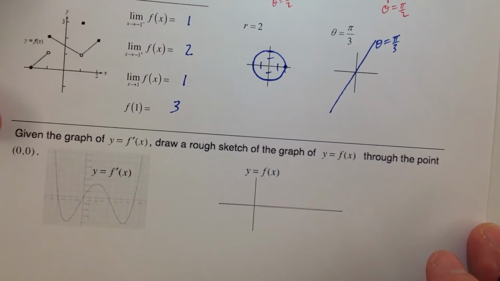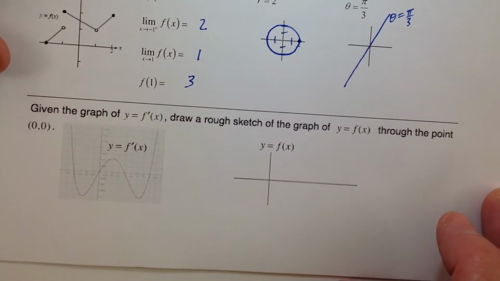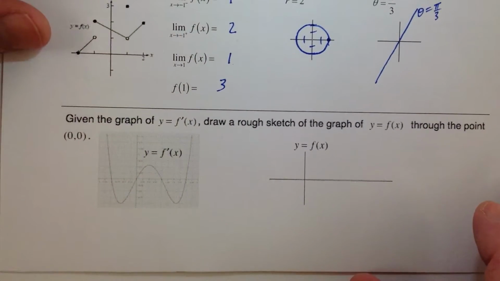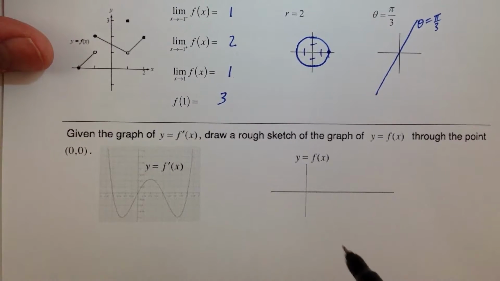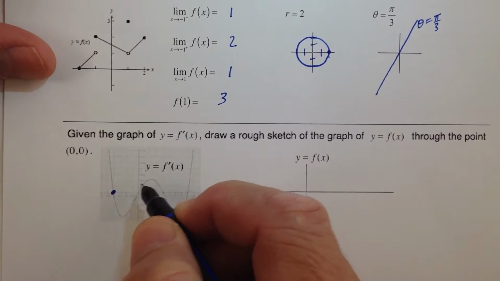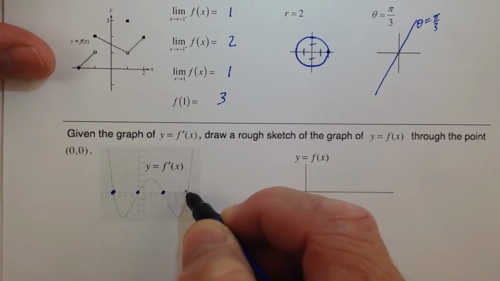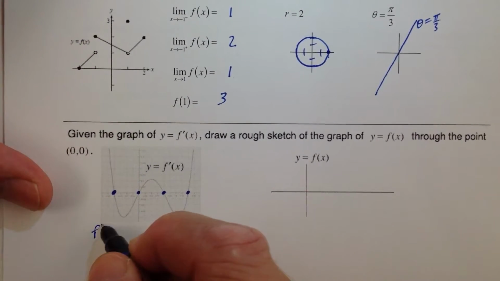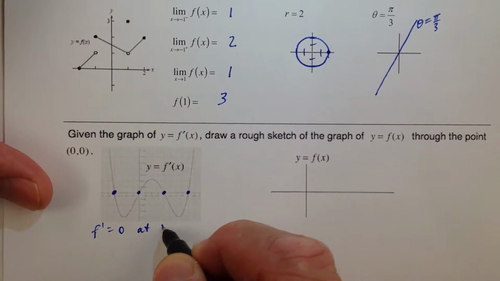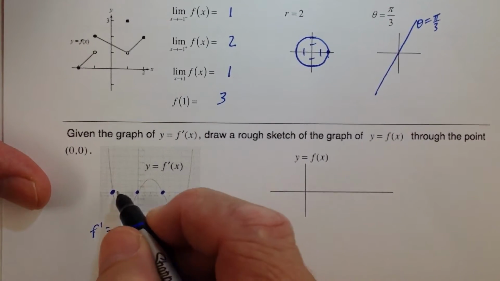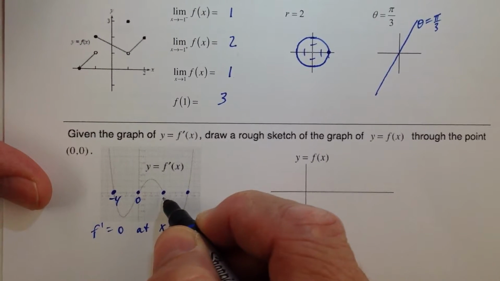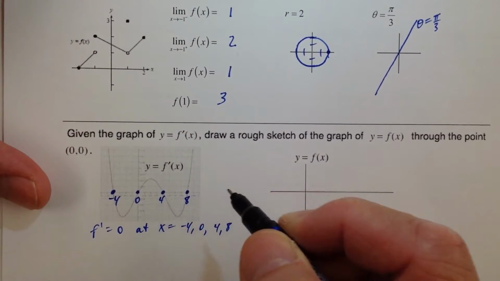Now, finally, we have, it's kind of how we ended the school year in Pre-Calc Honors. But anyway, I'm just going to pick random values for these points in which f prime is equal to 0. So let's say f prime is equal to 0 at x equals -4, 0, 4, and 8, just so I can have real numbers. It's not going to change the shape of my graph at all.